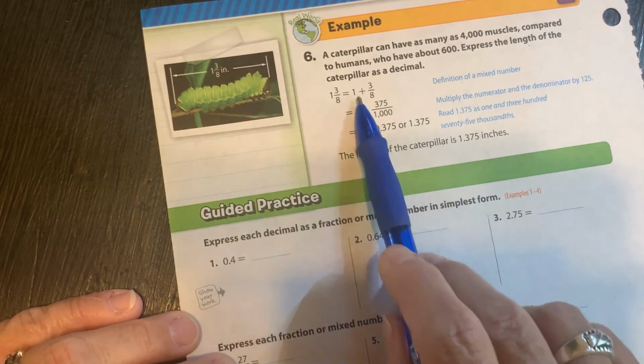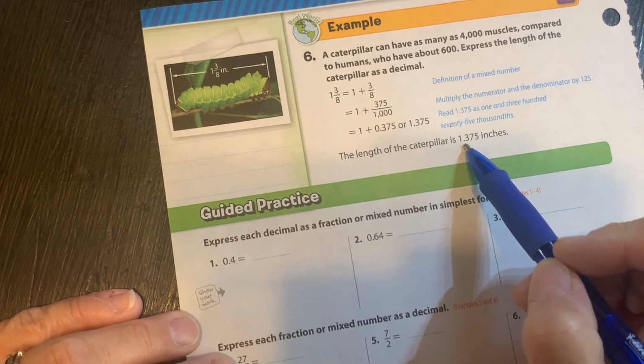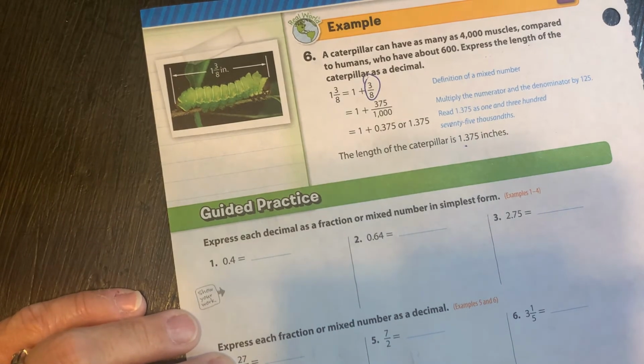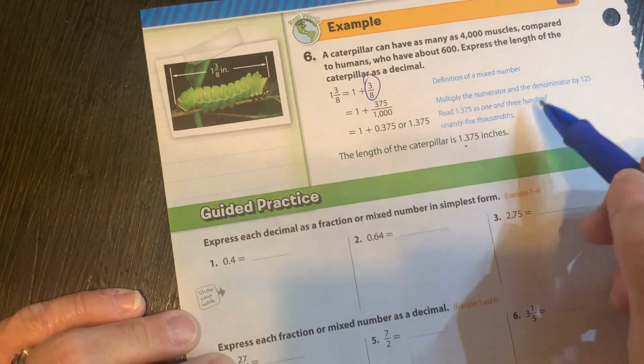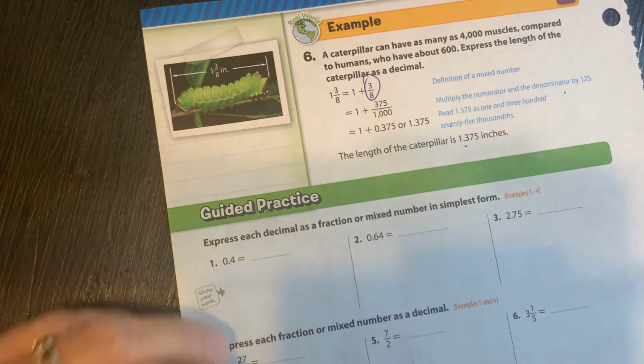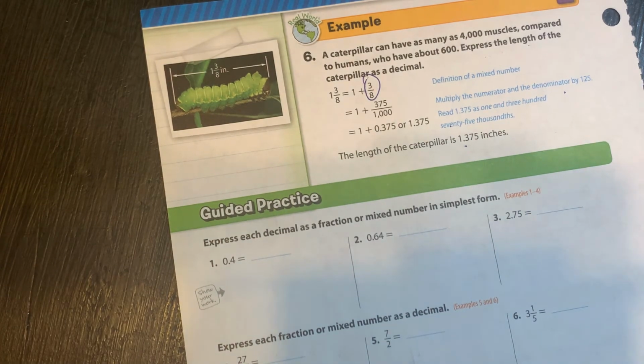So we know that the 1 is your whole number, right? So you only have to worry about changing the 3/8 to a decimal. You could always just divide. They multiplied the numerator and denominator by 125. So you're probably thinking like I'm thinking, how did they know to multiply that by 125?